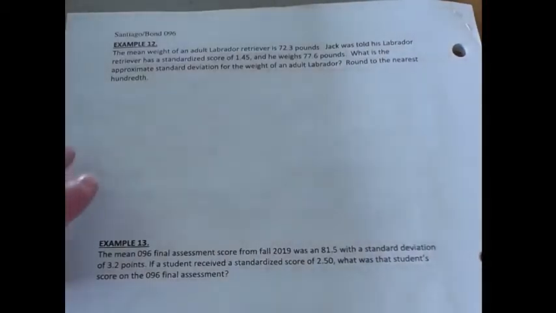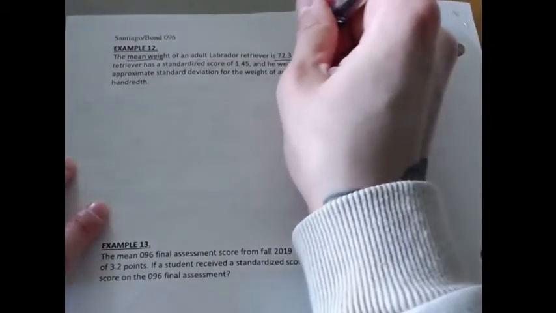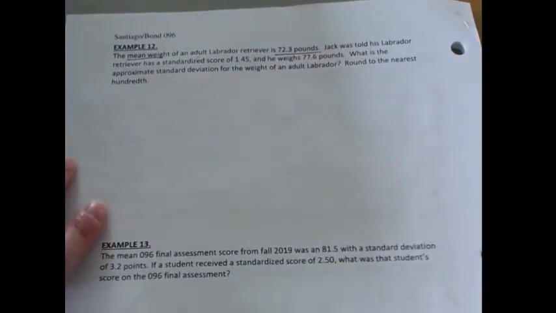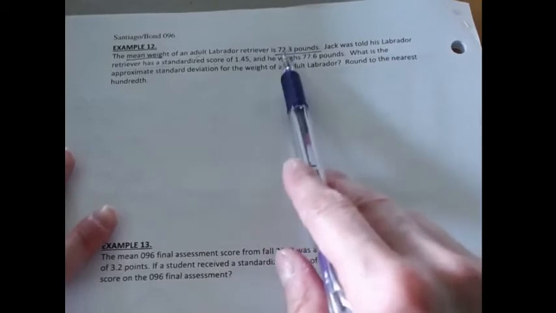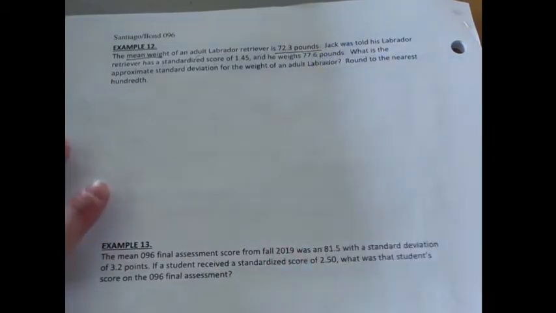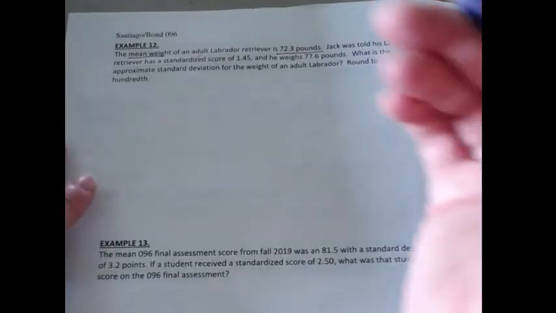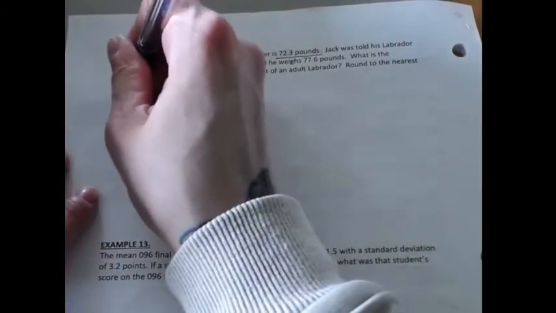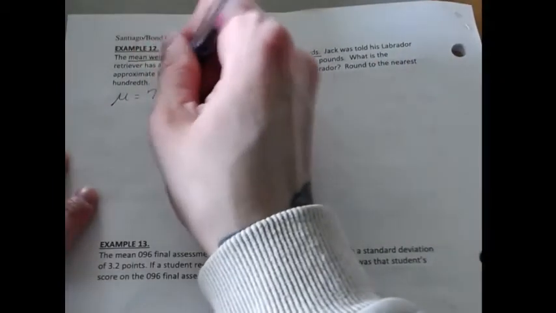Number 12. The mean weight of an adult Labrador Retriever is 72.3 pounds. Because we're implying that the average of all adult Labrador Retrievers is 72.3, I would hope that you notice that this is definitely based on population statistics. So the mean weight, mean is mu, is 72.3 pounds.